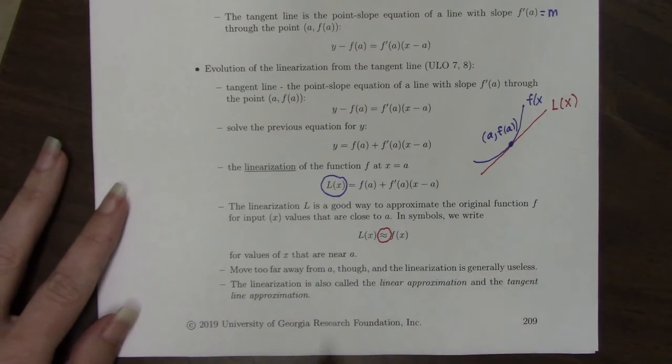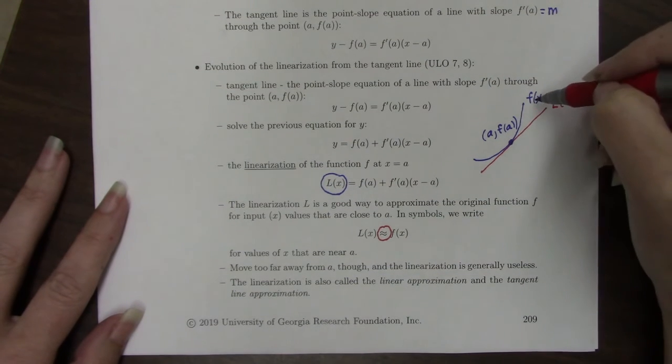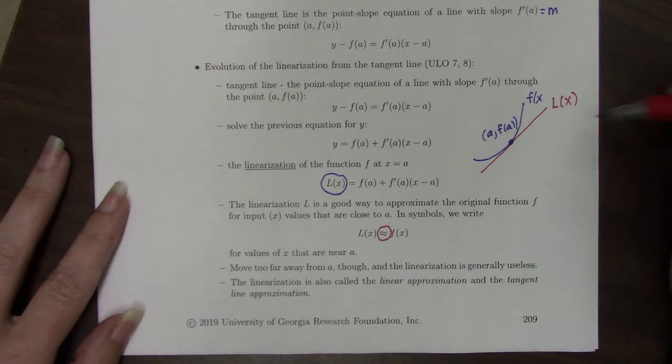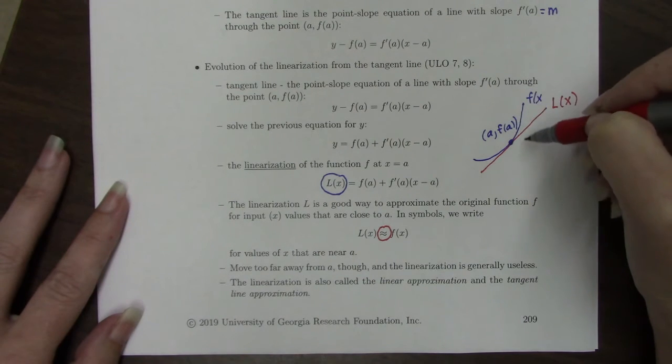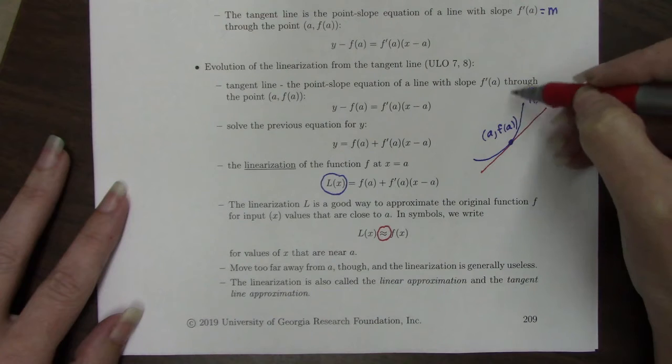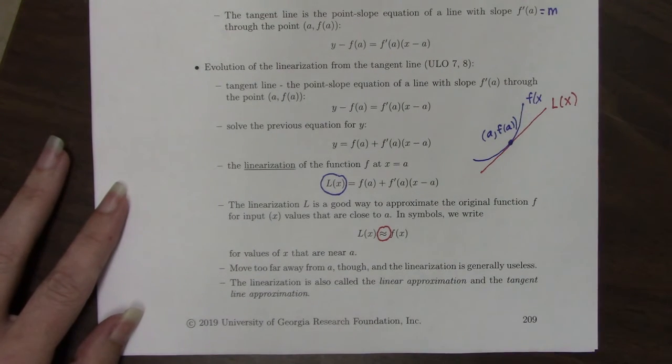If we move too far away from a, we see that the linearization is generally useless. In this picture I've sketched, the line's not doing us any favors at all. So in that situation, if I needed to know something about f of x up here, I'd pick a new value a, sketch a new tangent line, and then use that line to find values in that area of the graph.